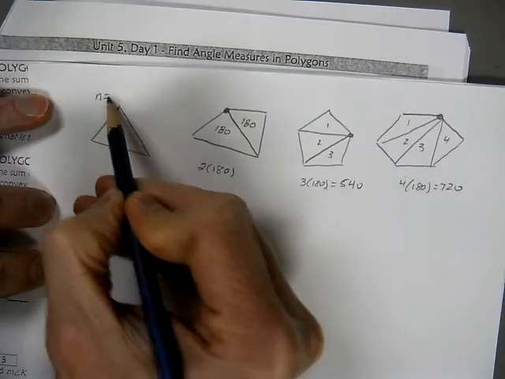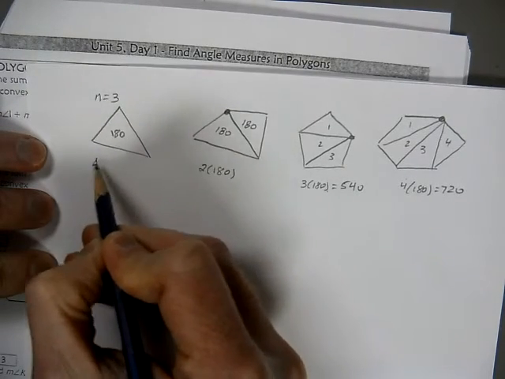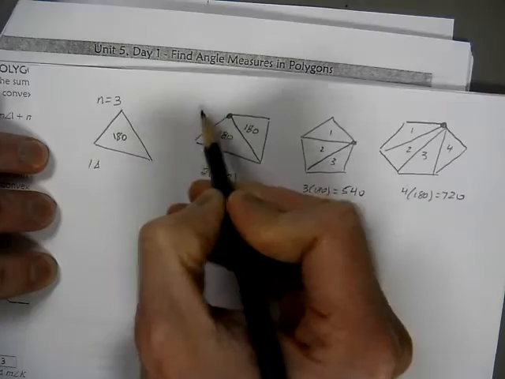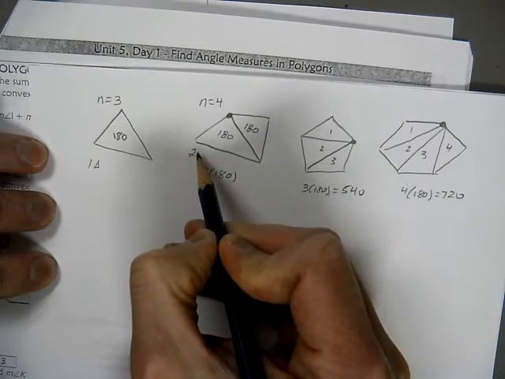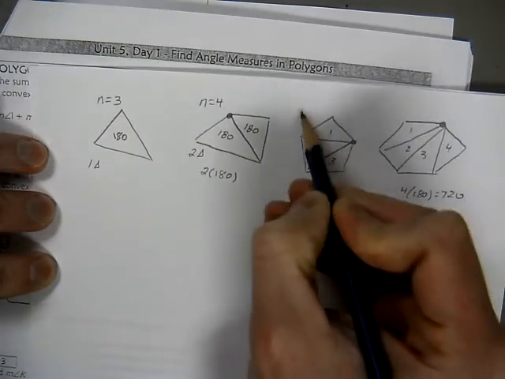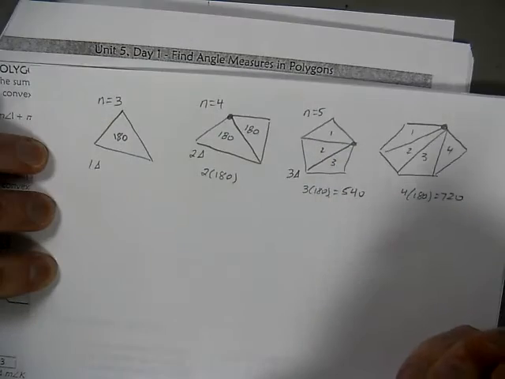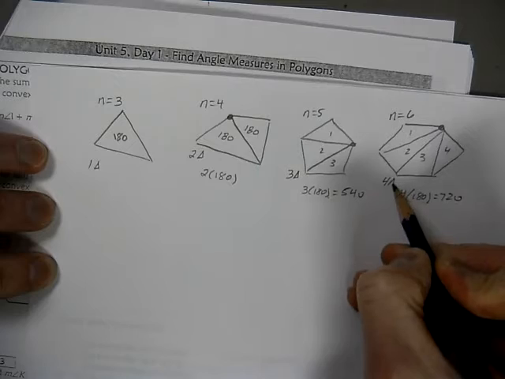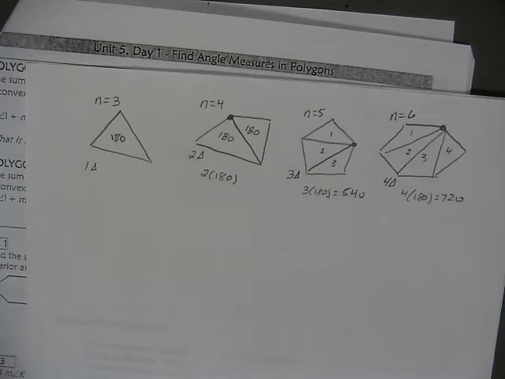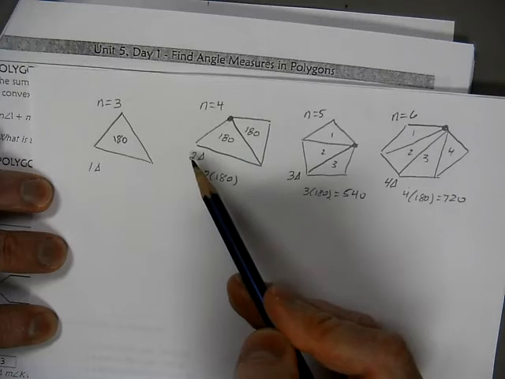This has n sides, n equals 3 sides, and there is only one triangle. Here we have n equals 4. We have 2 triangles. N equals 5, we have a total of 3 triangles. Here n equals 6, and we have 4 triangles. What pattern do you see there? We're seeing that the number of triangles is always 2 less than the number of sides.